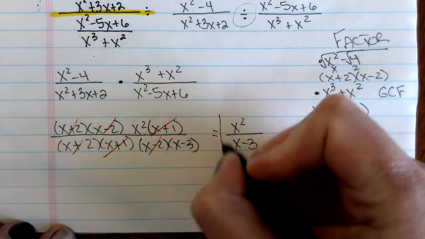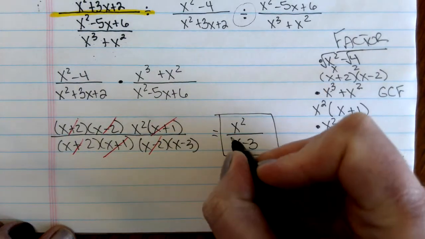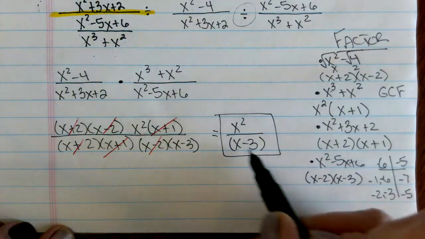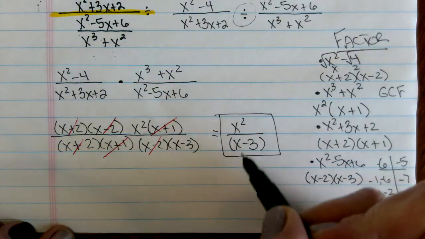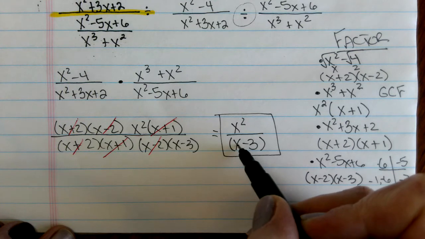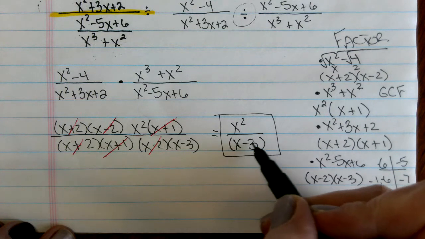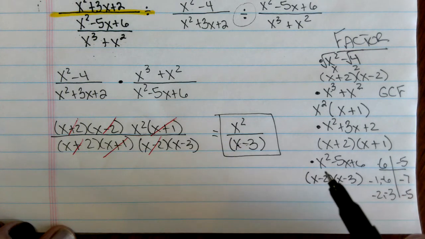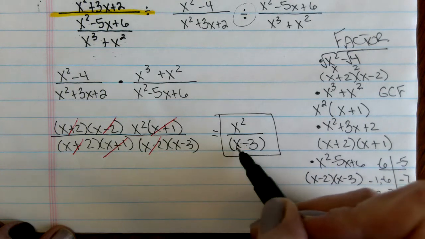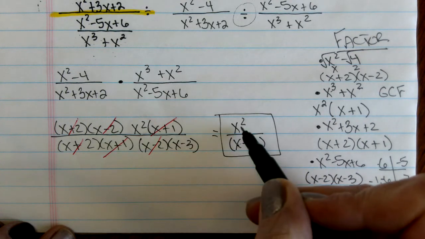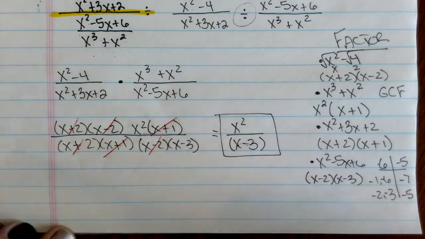over x minus 3. This x minus 3 is a factor. This x to the second absolutely does not cancel this x because there is subtraction going on. And you cannot, we only cancel factors. We don't cancel terms.